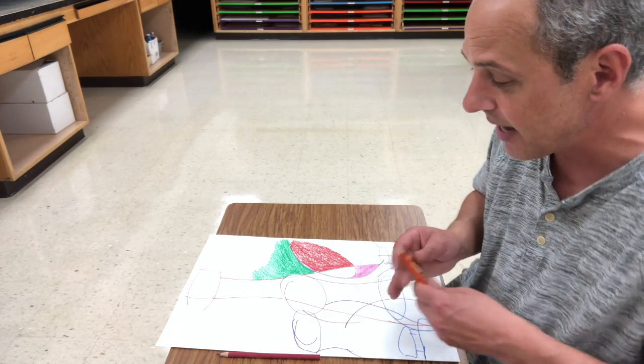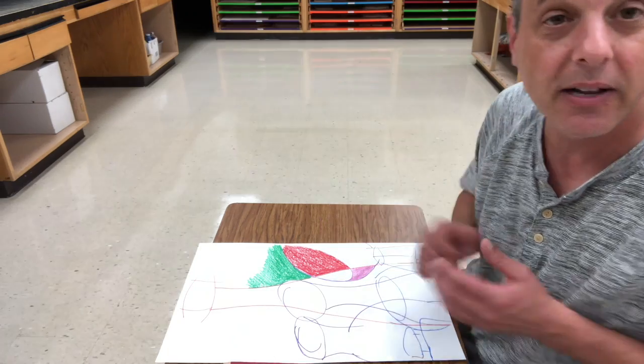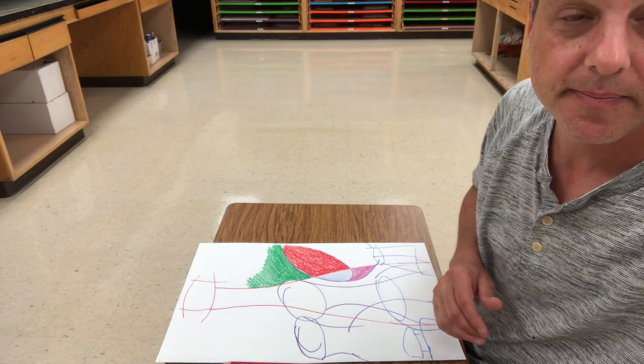And that is our still life of bottles with analogous and complementary colors.